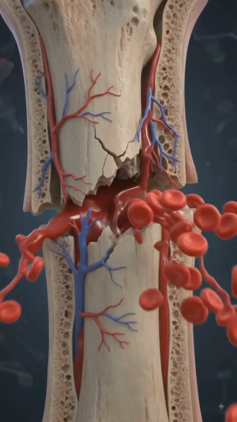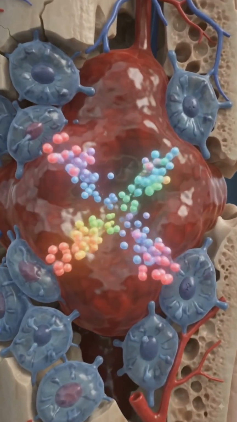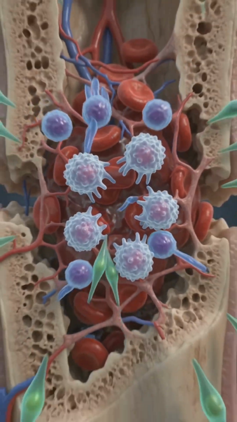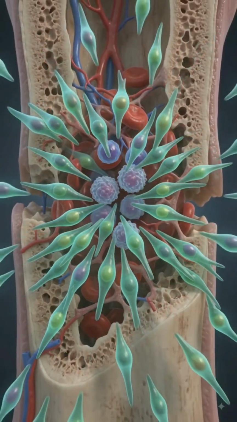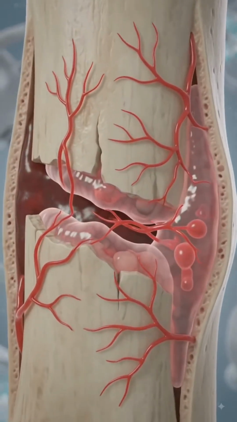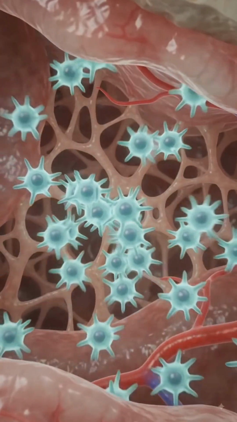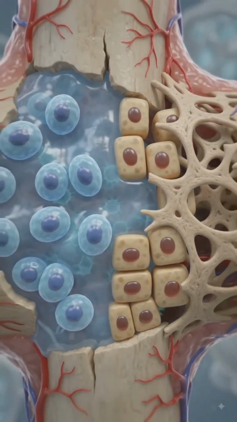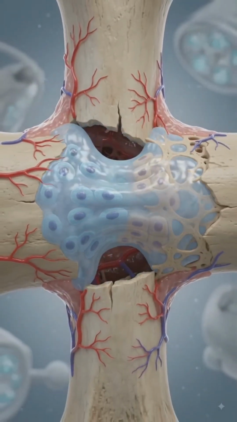Physical trauma ruptures blood vessels, causing internal bleeding and a fracture hematoma. The resulting hypoxia, cytokines and growth factors recruit neutrophils and macrophages to debride the site. Fibrovascular tissue invades the clot. Stem cells proliferate and differentiate. They form chondroblasts centrally and osteoblasts at the periphery. This soft callus forms a flexible bridge.